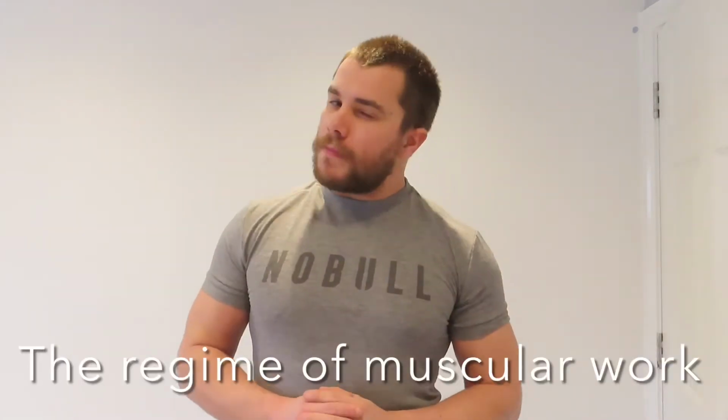And number 5, the regime of muscular work. There are 3 types of contraction: eccentric, which is the lengthening of muscle mass; concentric, which is the shortening of muscle mass; and isometric, which is basically tension with no movement in the muscle, so stay still. So different sports have different regimes of muscular work. So what do I mean by that?